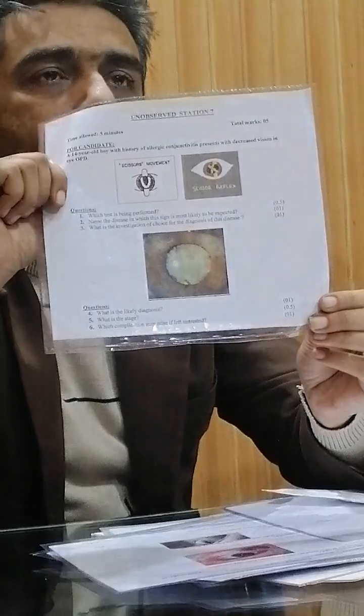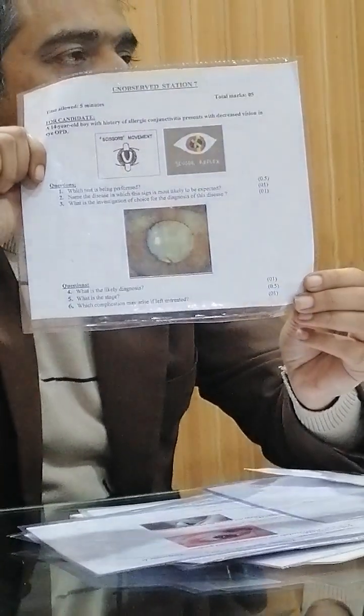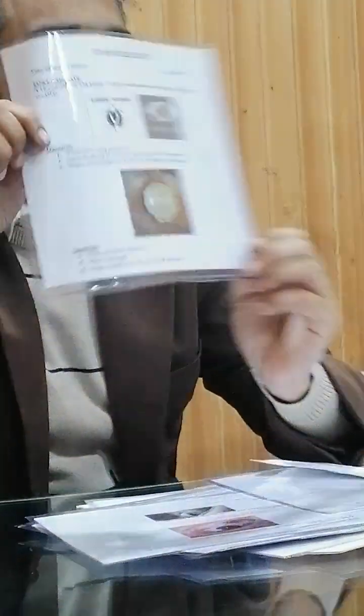So now you see, I will go a little bit fast. You can see again a cataract, dilated pupil and cataract, and any question regarding cataract may be asked. Here it is written: what is the likely diagnosis? What is the stage? Which complication can arise if left untreated? So if a mature cataract is not treated, what are the complications? There are many complications. Most common is phacolytic glaucoma.